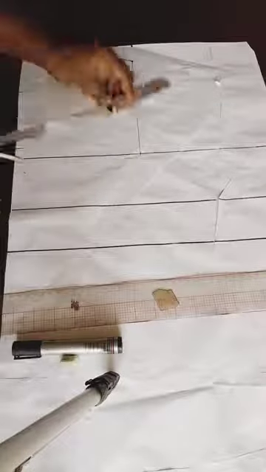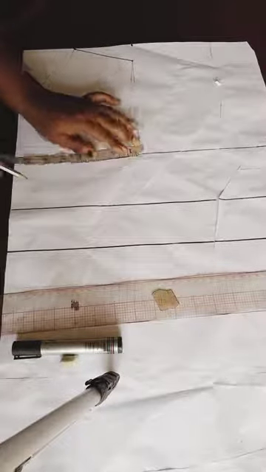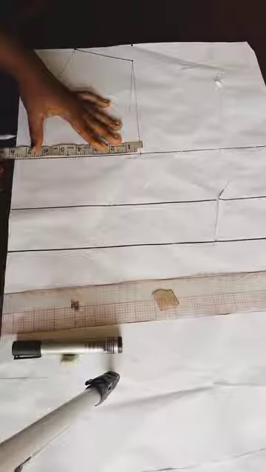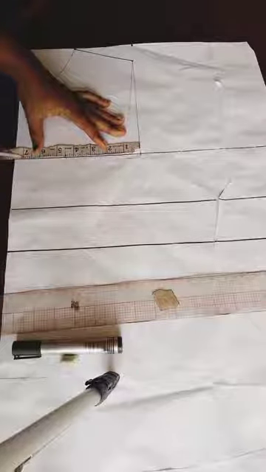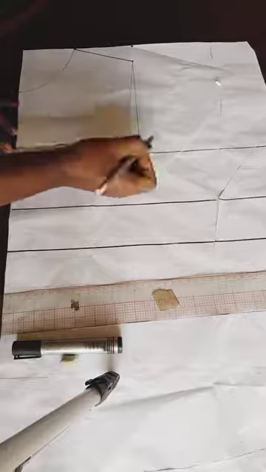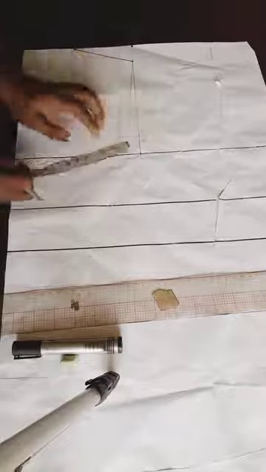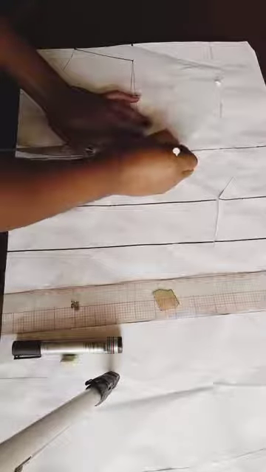And then at this point, I'm going to measure my bust circumference. The bust circumference I'm using here is 30. 30 divided by 4 is 7.5. It's just at this point. Okay, it's just at that point. And we're going to be adding 2 inches. So we'll be connecting this to the 2 inches.